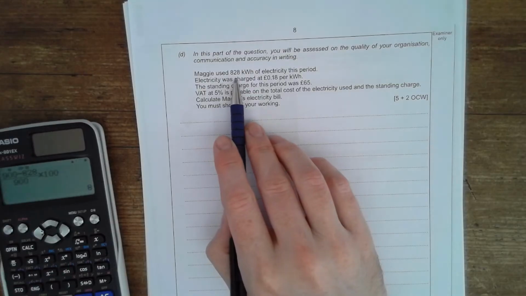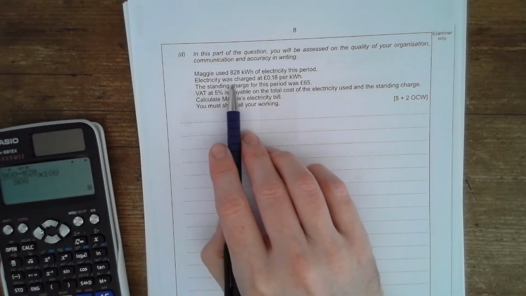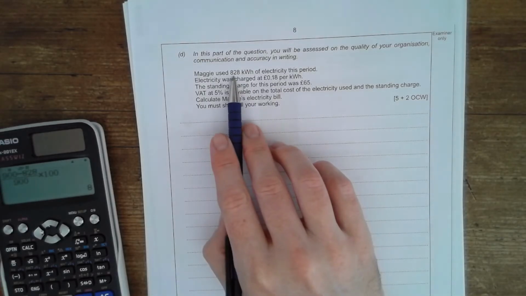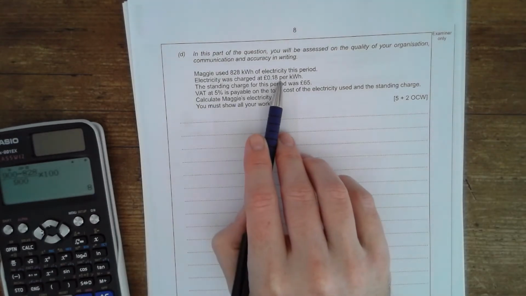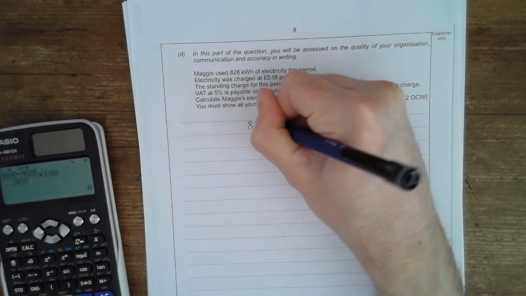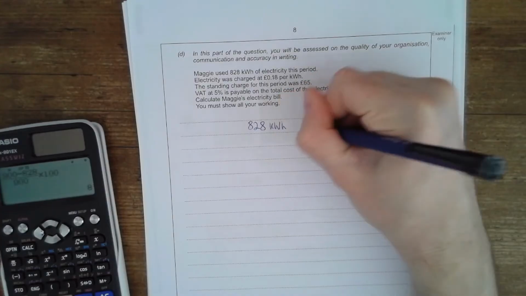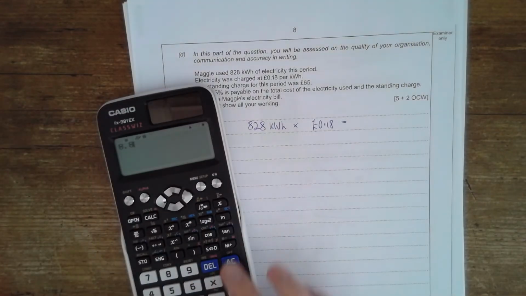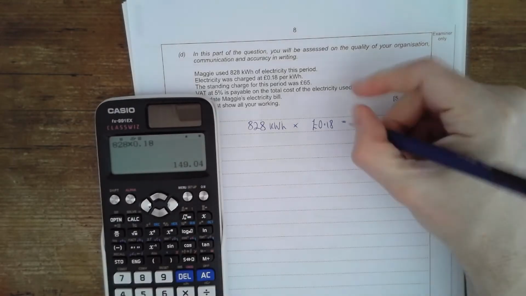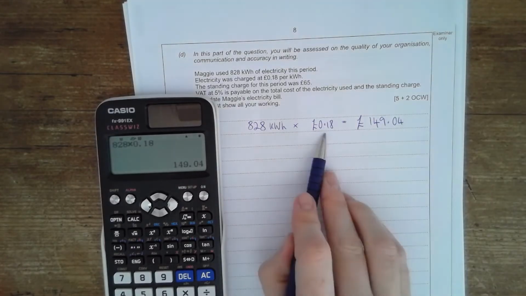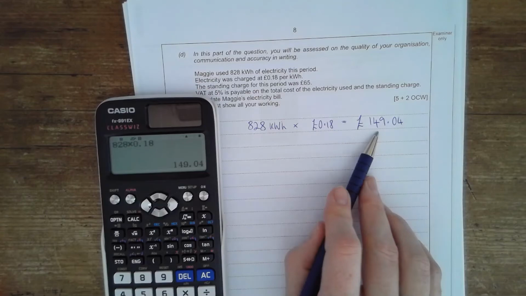We're told that Maggie used 828 kilowatts of electricity this period. Electricity was charged at 0.18, or 18 pence, per kilowatt. So if she's used 828 kilowatts, and 1 kilowatt costs 18p, to work out 828 I need to multiply those two numbers together. So 828 kilowatts times by 0.18 comes to a cost of, so this is what I mean, put your pound sign here, £149.04. And truth be told, in the answer bits here, it's not the end of the world if you don't put it, but put these bits here, okay?